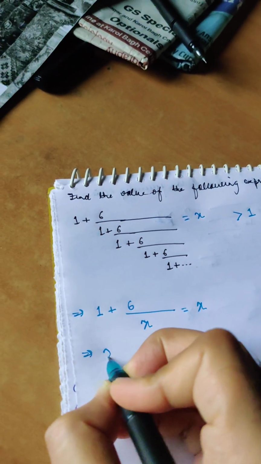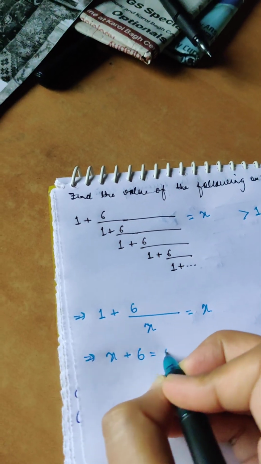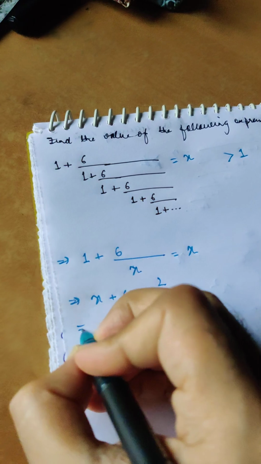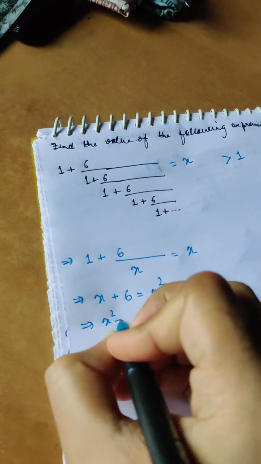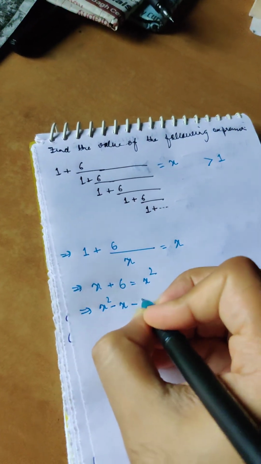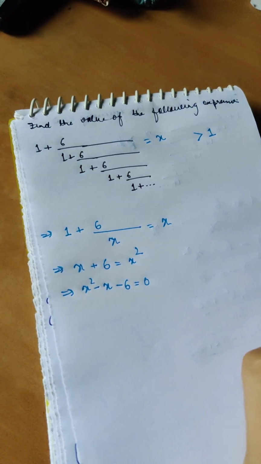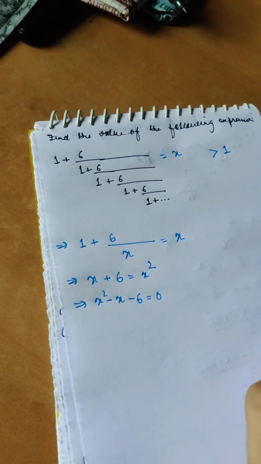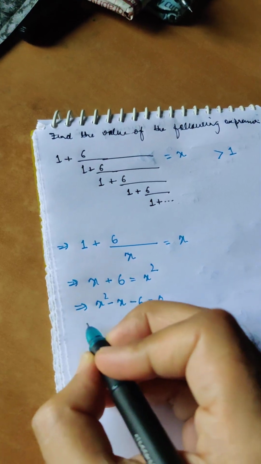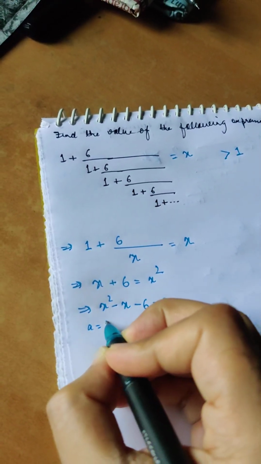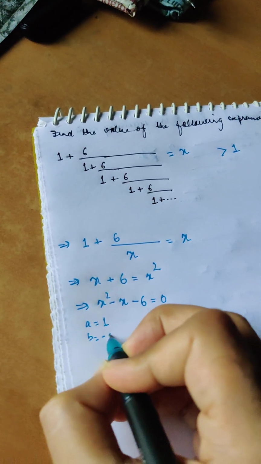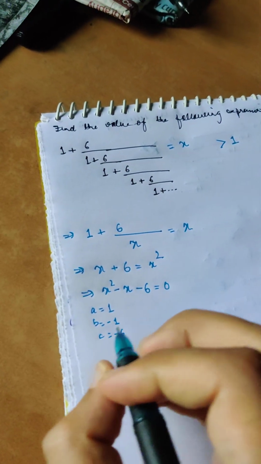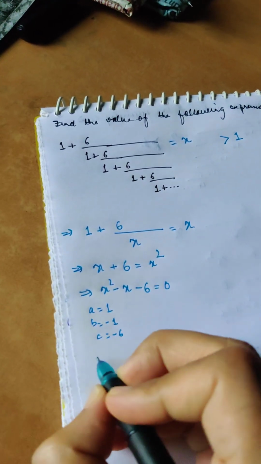We have x plus 6 equals x square. Now it's a quadratic equation: x square minus x minus 6 equals 0. Now we'll use the Shridharacharya formula, or the quadratic formula. Here a is 1, b is minus 1, and c is minus 6. So we'll use the quadratic formula.